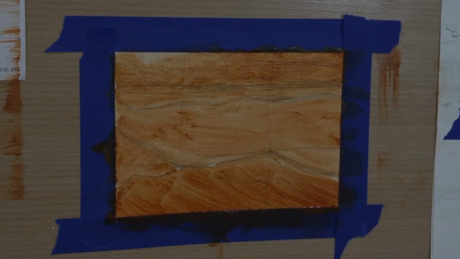So even now, I can see that the layer at the bottom here is beginning to dry. So I'm going to clean my brush off.